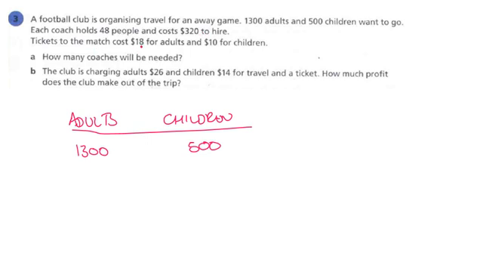Tickets to the match cost $18 for adults and $10 for children. So how many coaches do we need?